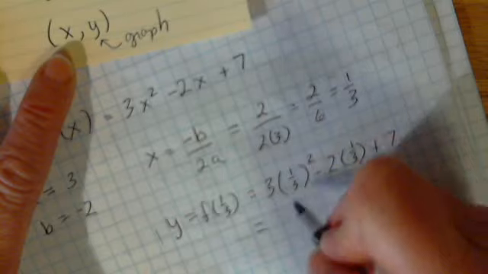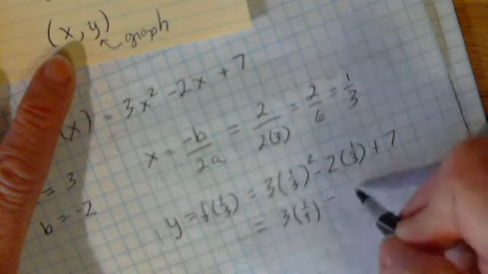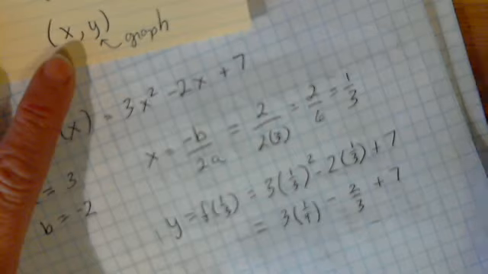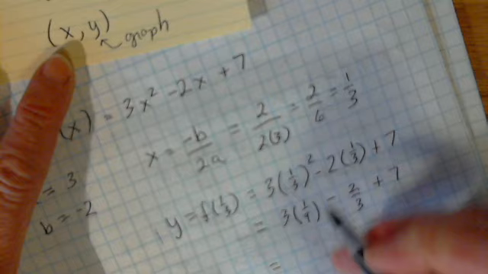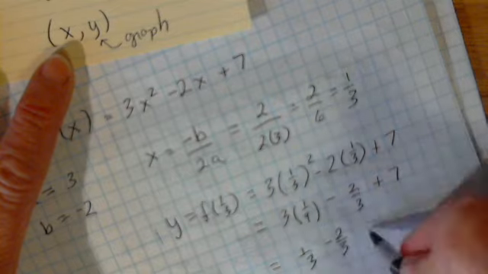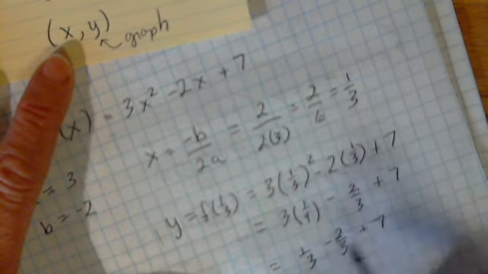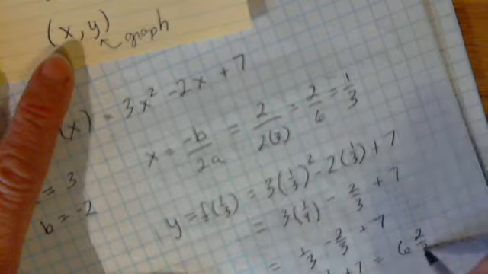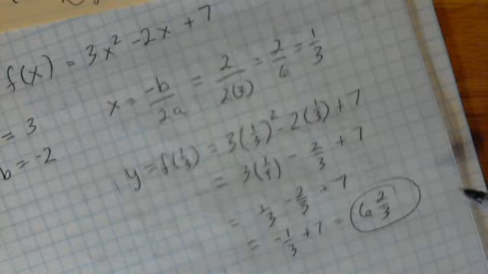Let's see, 1/3 squared is 1/9. So I'm going to have 3 times 1/9 minus 2 times a third is 2/3 plus 7. Oh, this is actually going to be pretty easy. 3 times 1/9 is 3/9, which is 1/3. Subtract 2/3 plus 7. Again, you can use your calculator, it's a lot faster. 1/3 minus 2/3 is negative 1/3 plus 7, which is going to equal 6 2/3. Alright, and if you used your calculator, you probably got 6.66667.